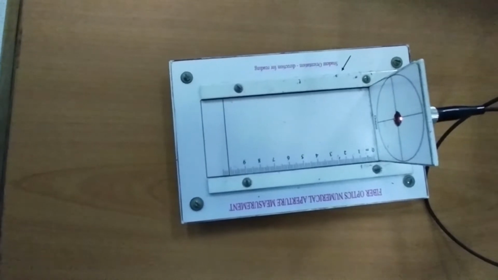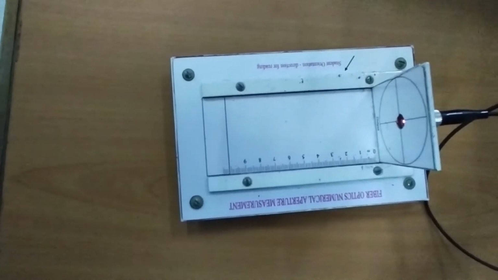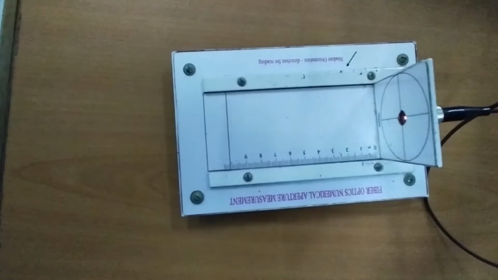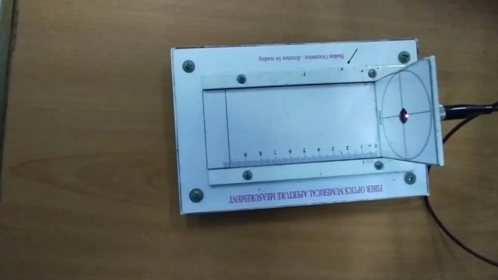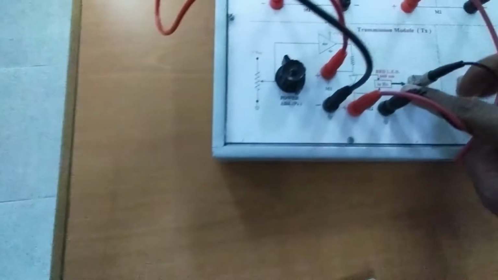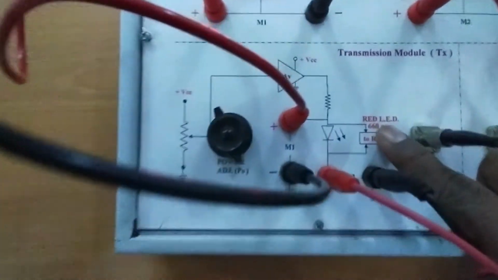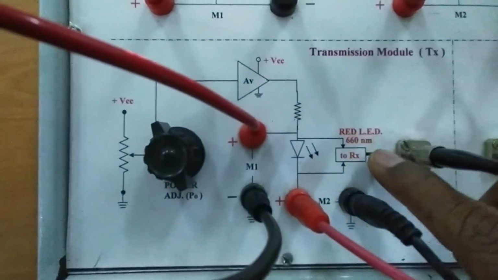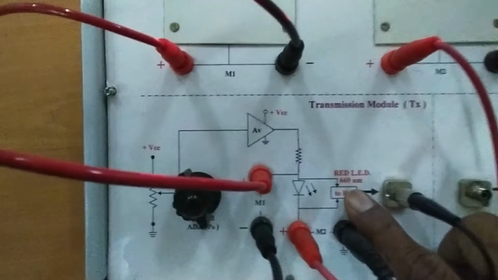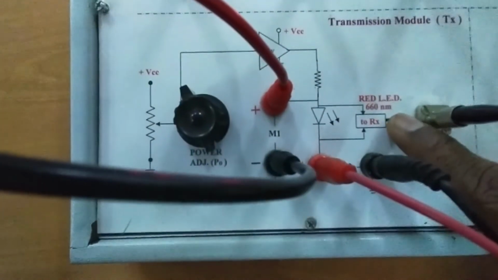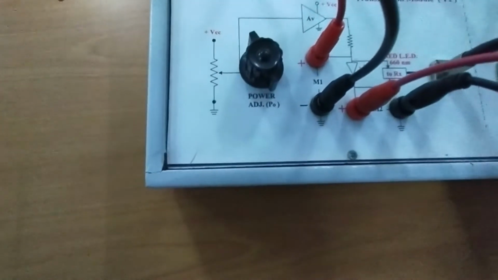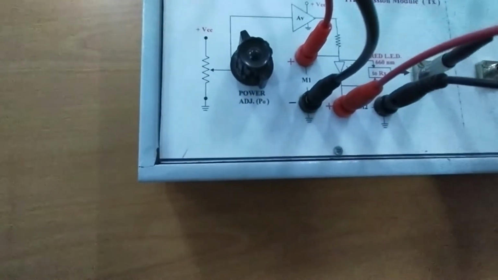Here we have used a red LED which gives red light of wavelength 660 nanometers. This is the source through which the light is coming, and that is passing through the optical fiber.